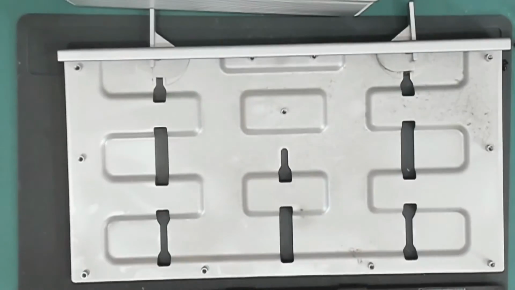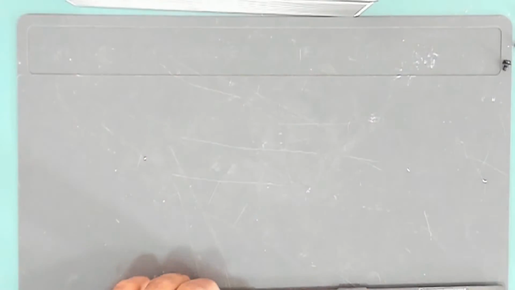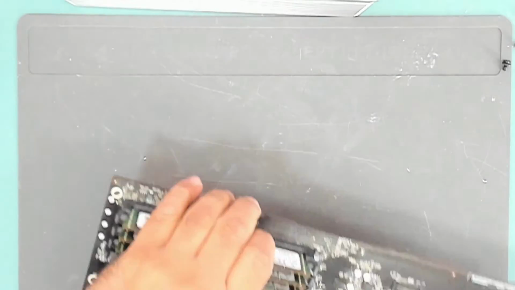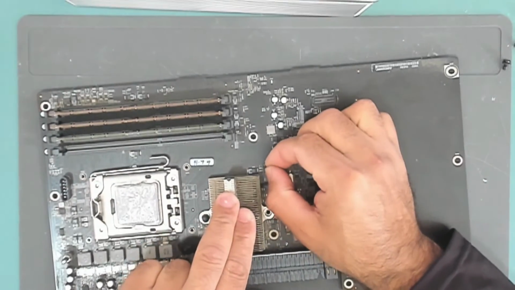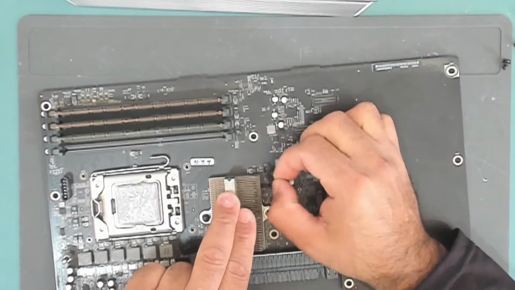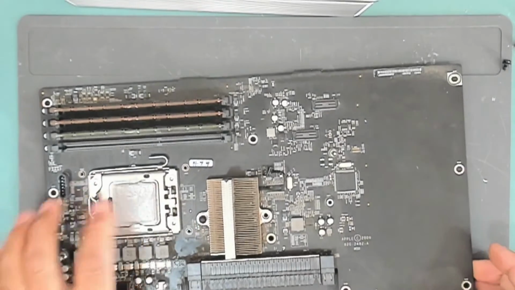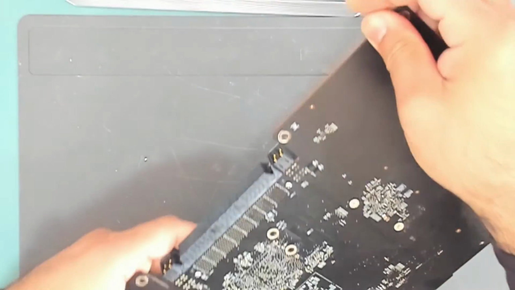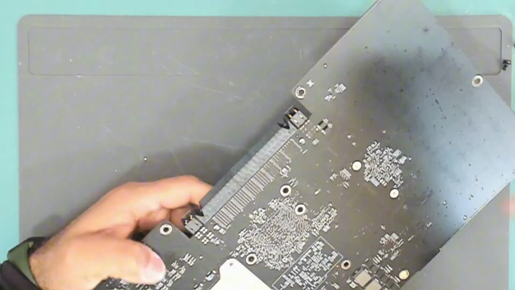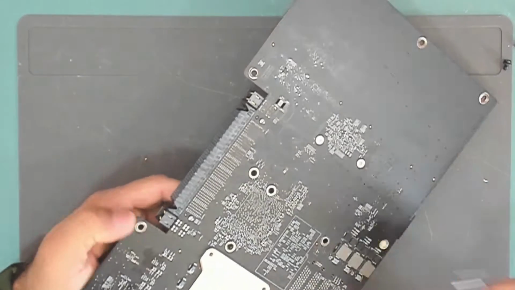Okay, so it's out. Let's pull this wire. Okay, now we need to take this out. So we need to check the thermal paste underneath.